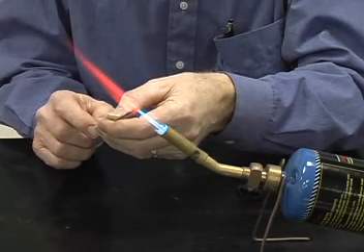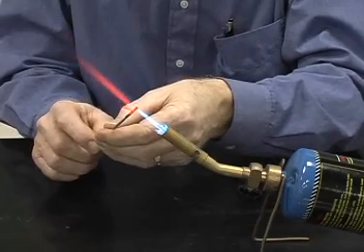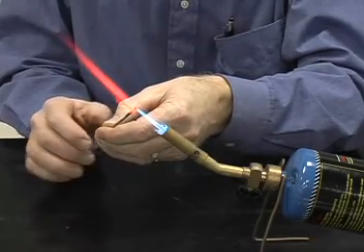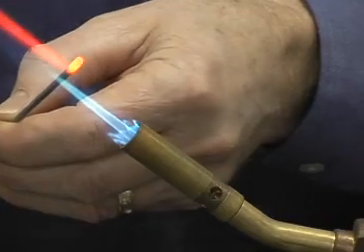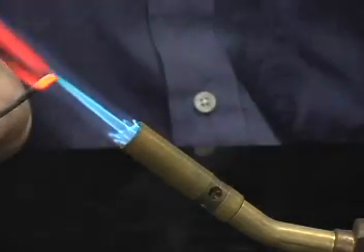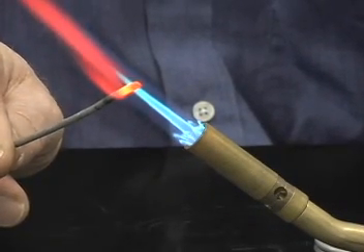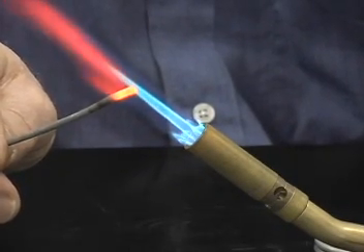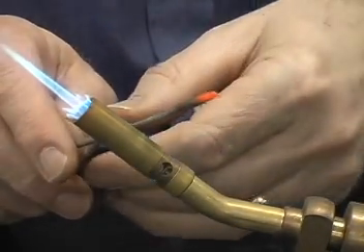So we have a dull red color as the wire is heated to what we then call incandescence. So note that the wire is now red hot, and it's actually giving off radiation as it is heated.